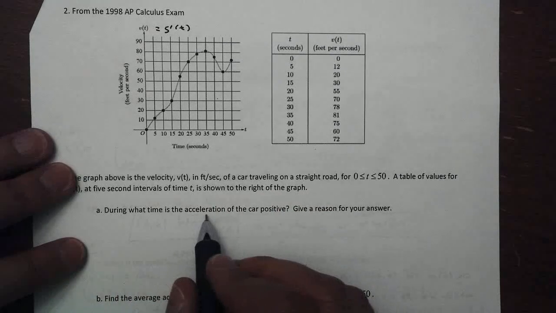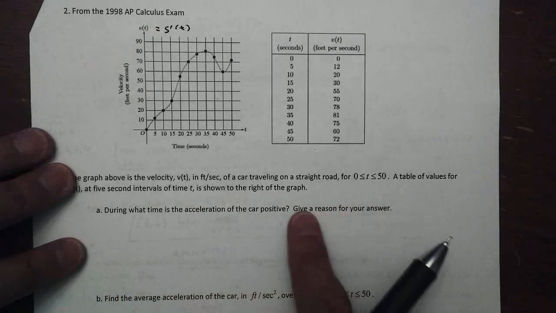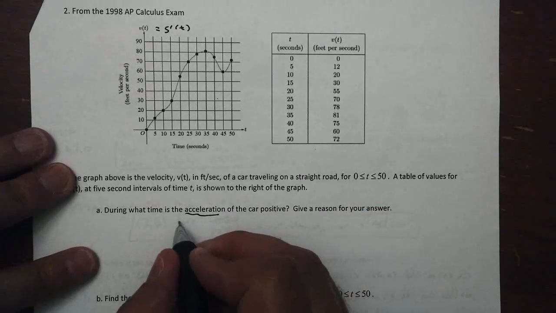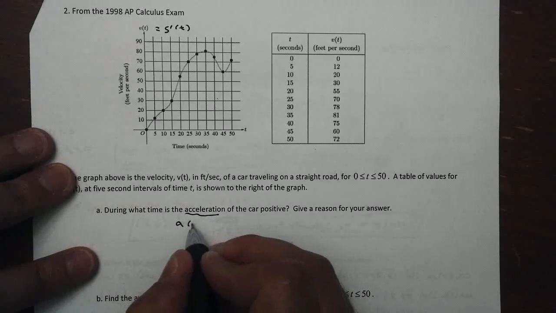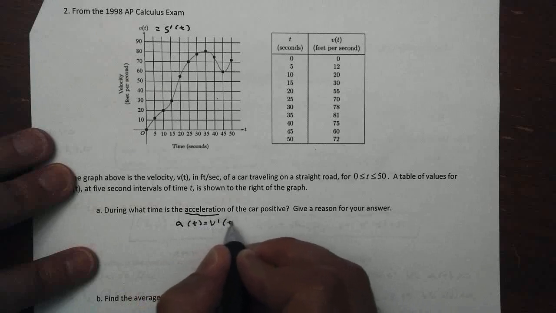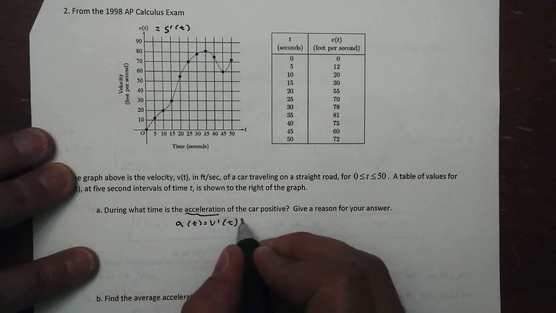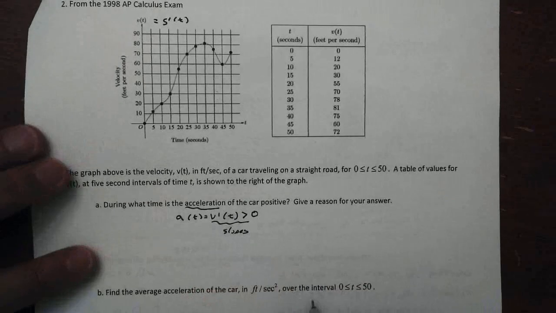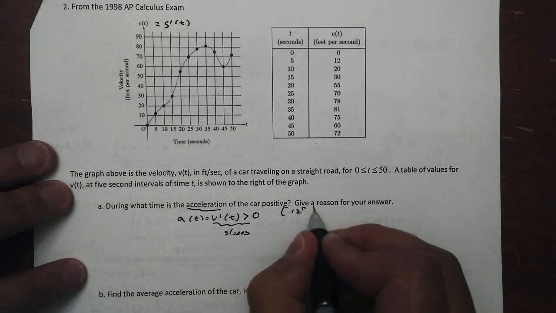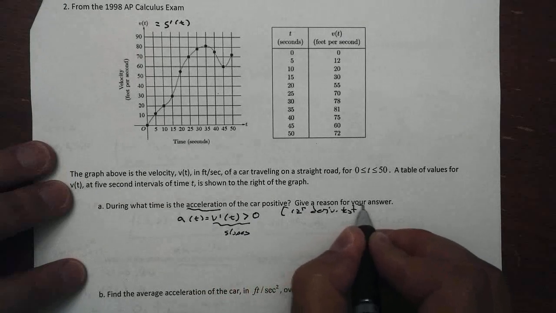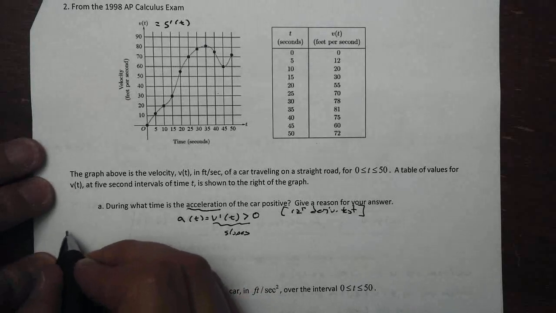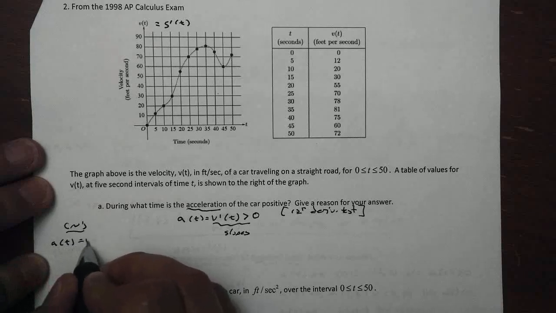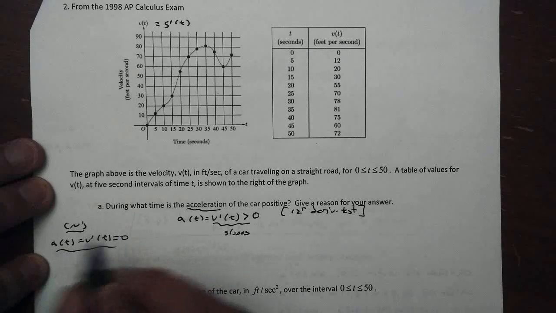During what time is the acceleration of the car positive? Give a reason for your answer. Well, we know if we're talking about acceleration, we're really looking at the derivative of velocity. So I'm looking for acceleration to be positive. I want my derivative of velocity to be positive. Remember, this is slopes, so I'm thinking first derivative test again. The first thing we're going to need is the critical numbers. Where is acceleration, or the derivative of our velocity, equal to 0?